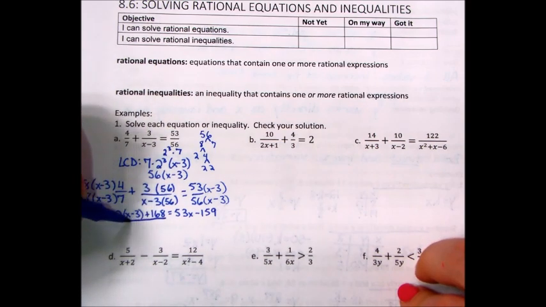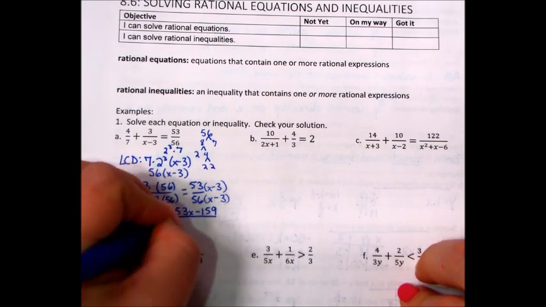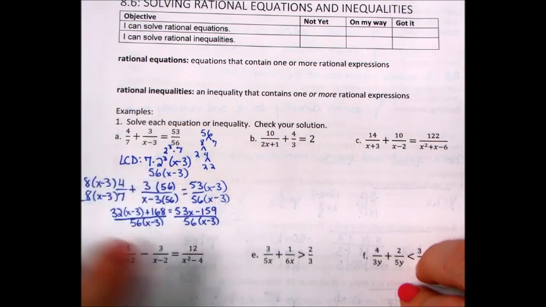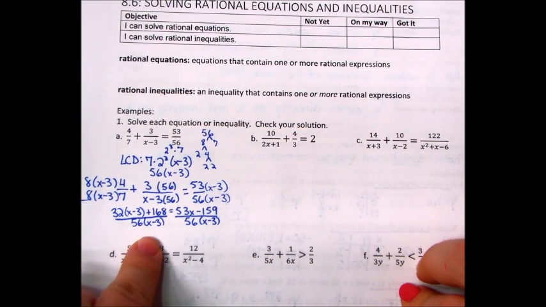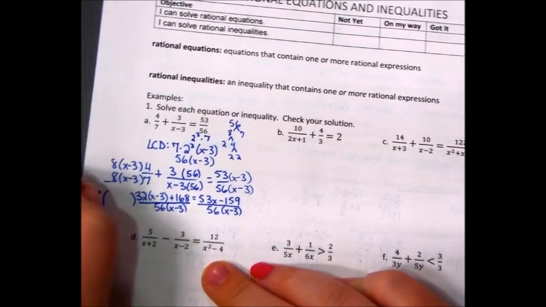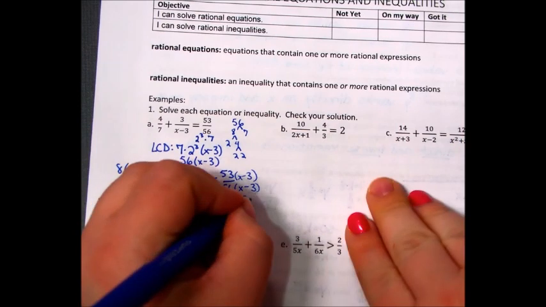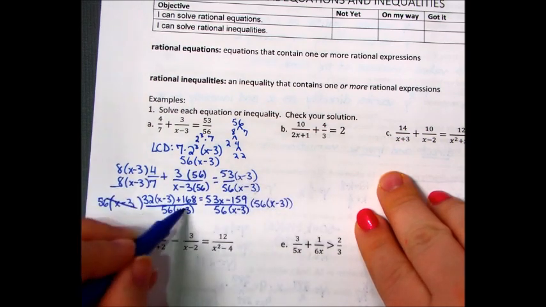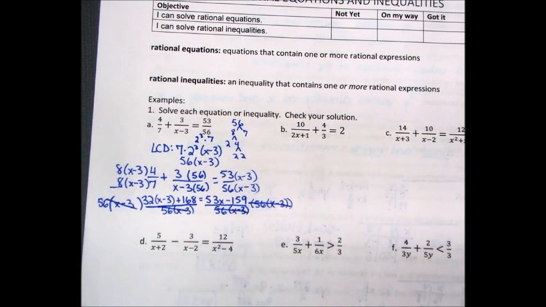And this whole denominator becomes 56 times x minus 3. This whole denominator becomes 56 times x minus 3. This looks a whole lot now like a proportion. A fraction equals a fraction. And if I wanted to get rid of the fractions, I would multiply by the denominators. Remember cross multiplication? 56 times x minus 3 times 56 times x minus 3. That cancels out my denominators. That leaves me with just whatever was up top.